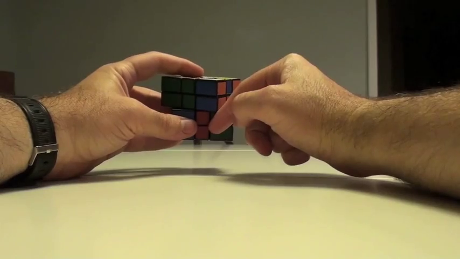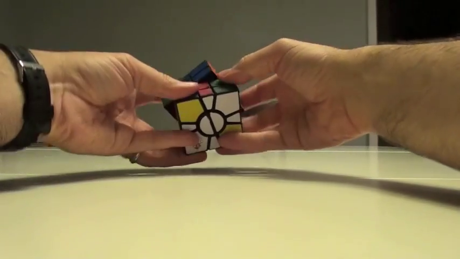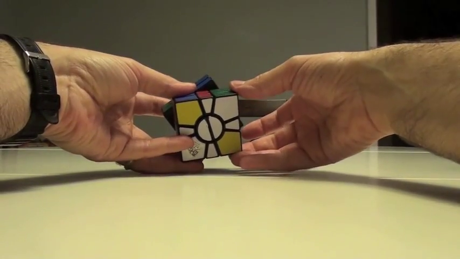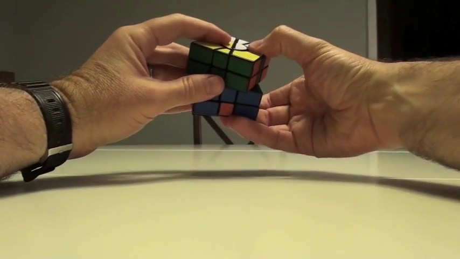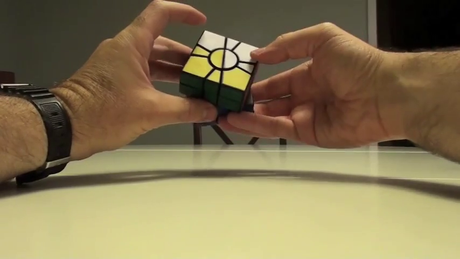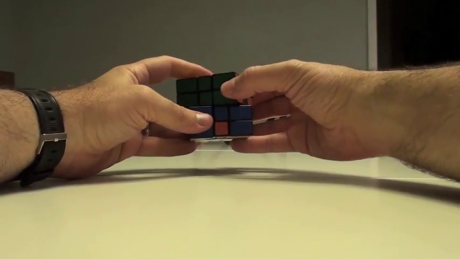And this bottom is going to turn to where I have to make sure that the white side is here. So here's a white side which is going to move like so. So this is 2 whites, 2 oranges. That's all I had to do.